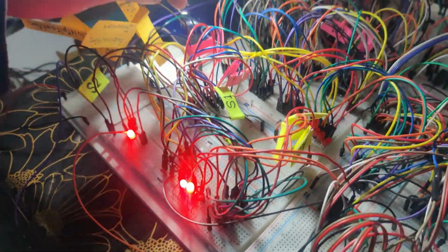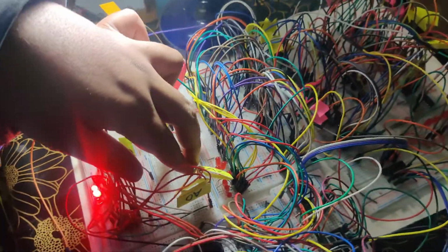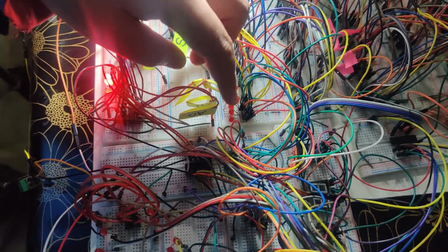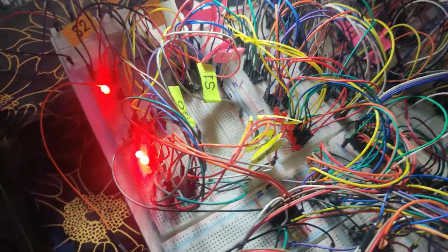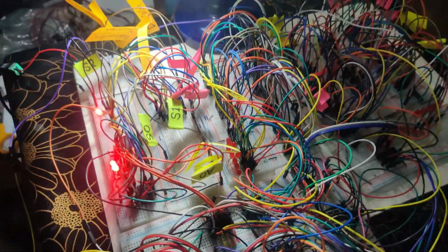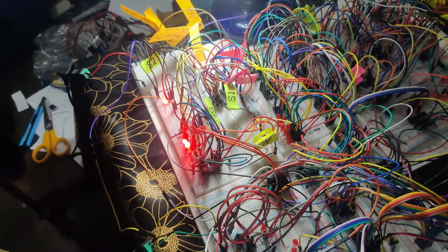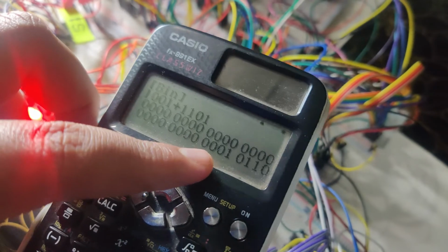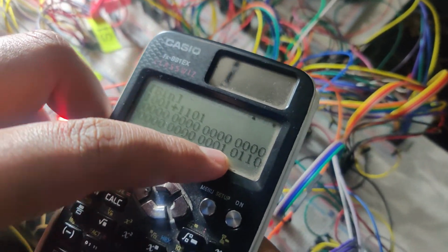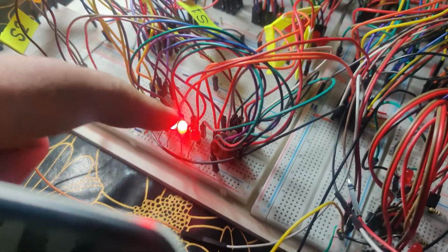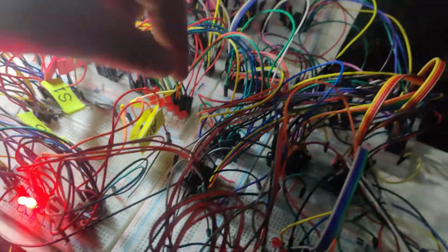So our inputs are 1, 1, 0, 1, and the other input is 1, 0, 0, 1. We can see that the summation of these 2 numbers is 1, 0, 1, 1, 0. We can verify it from the LEDs, and we can also verify it from the 7 segment.